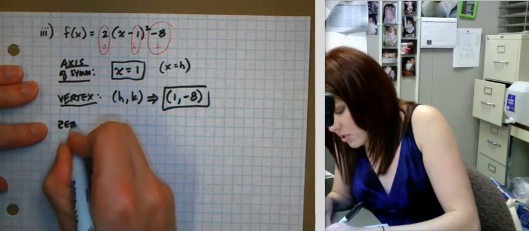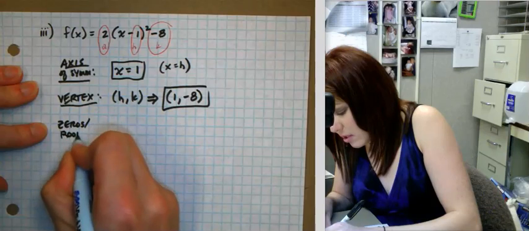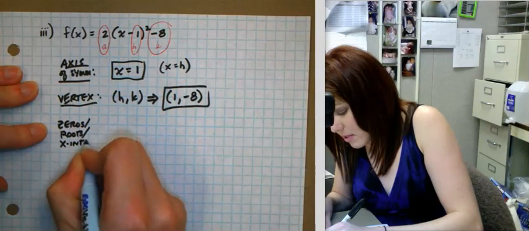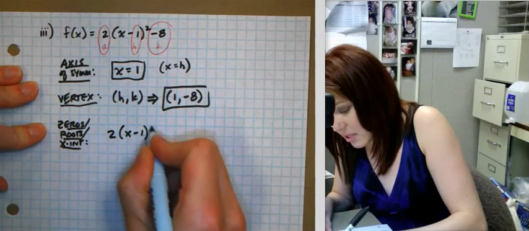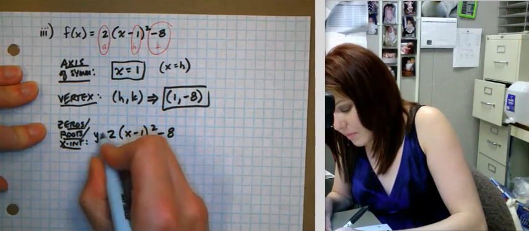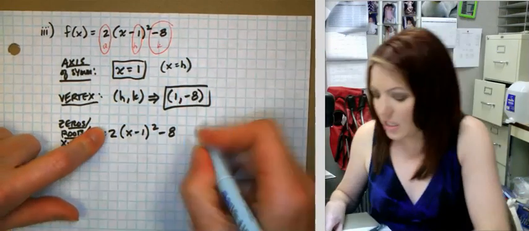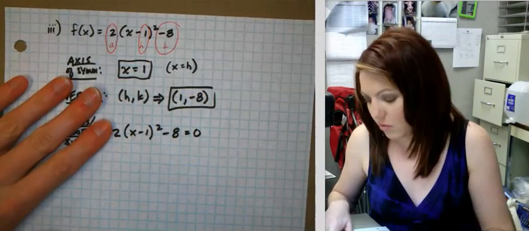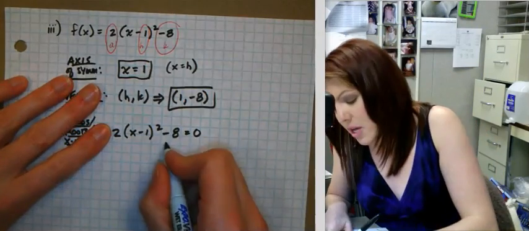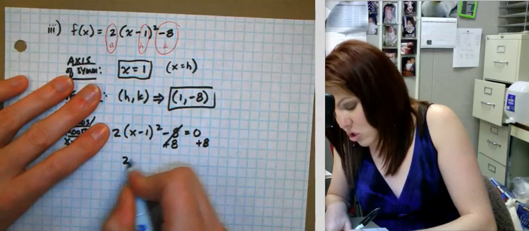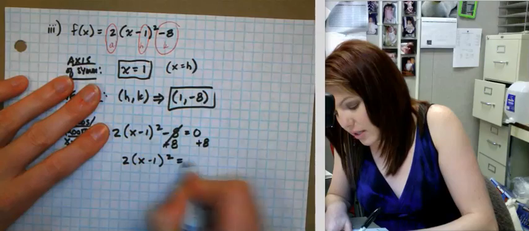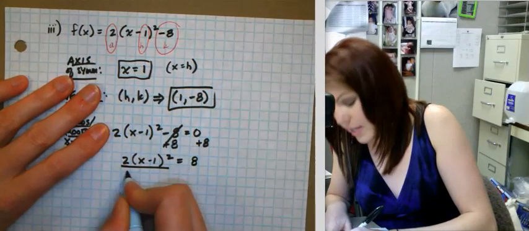Okay, zeros, roots, or x-intercepts. So these are actually much easier when they are in this format. Squared minus 8. Okay, so again, we're setting the equation equal to 0 and we're solving it. So I have up here y equals, but I'm going to cover it up because we're setting it equal to 0. So the first thing we want to do is add 8 to both sides. So we have 2 times x minus 1 squared equals 8. Then we divide by 2.